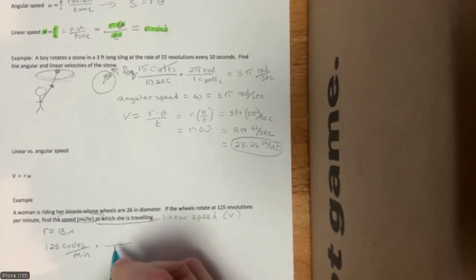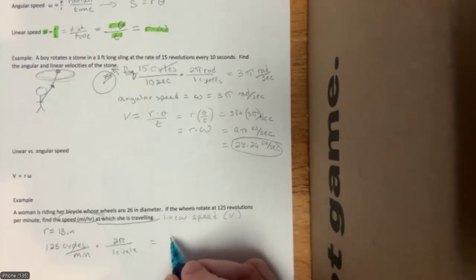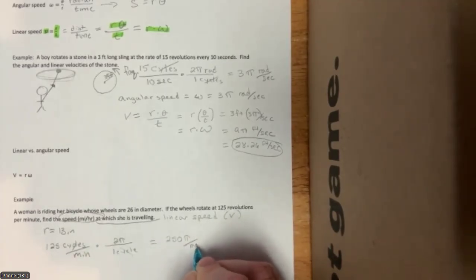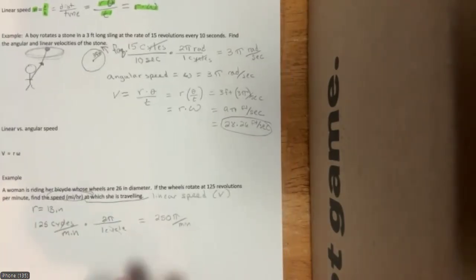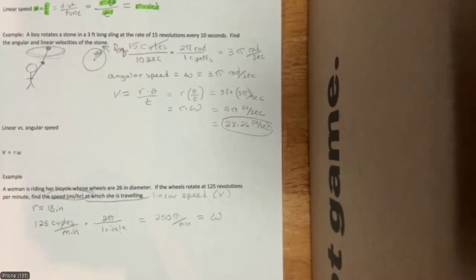So I will multiply by 1 cycle on the bottom and 2 pi on the top. So the cycles cancel. So that gives me 250 pi. The cycles canceled, so I'm just left with minutes. It's radians per minute, but again, we don't need to keep radians. And those are the right units, radians per unit time for omega. So that's omega. So we found omega.